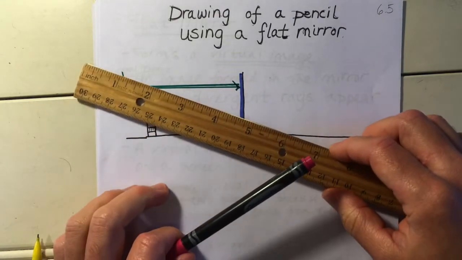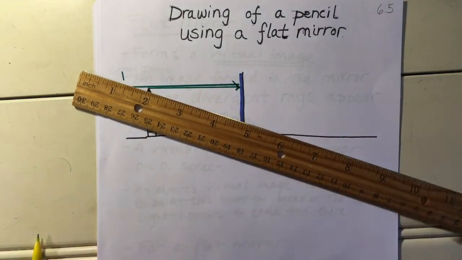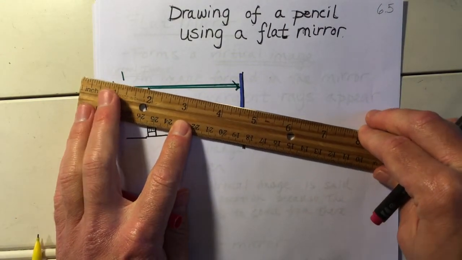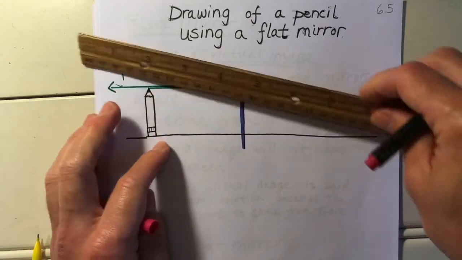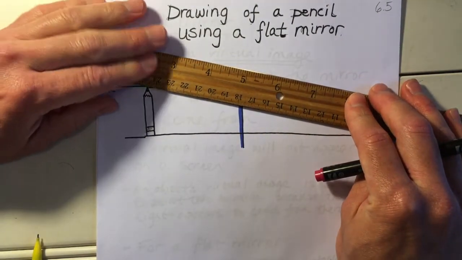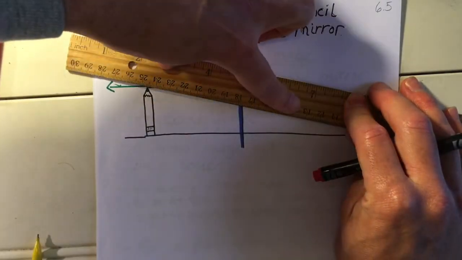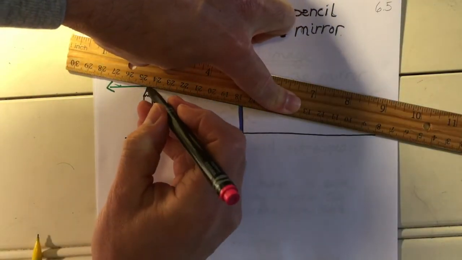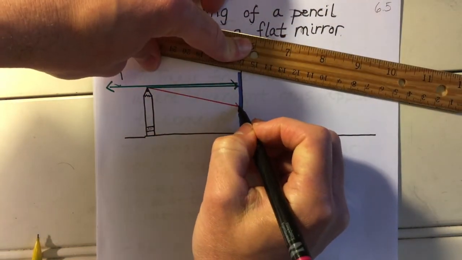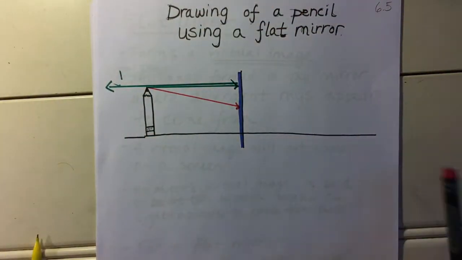Maybe I'll pick a point, and once again from the top, because there's an infinite number of rays coming off of this point. And I will pick, I don't know, maybe I'll try for about halfway down, something like that. I'm using different colors here just to make this a little more visual, and hopefully that's helping.